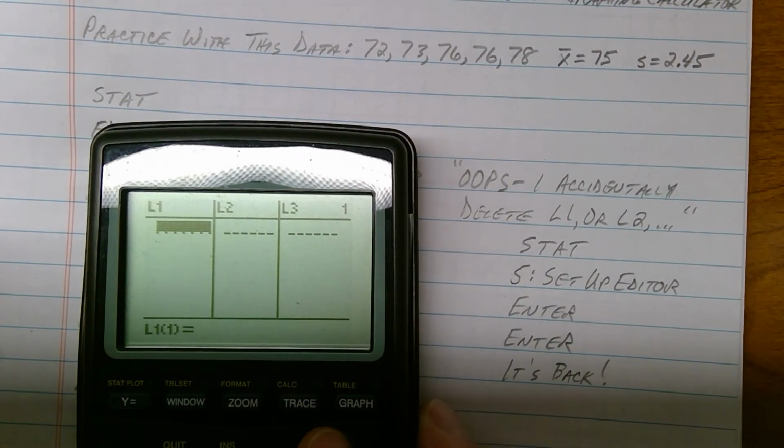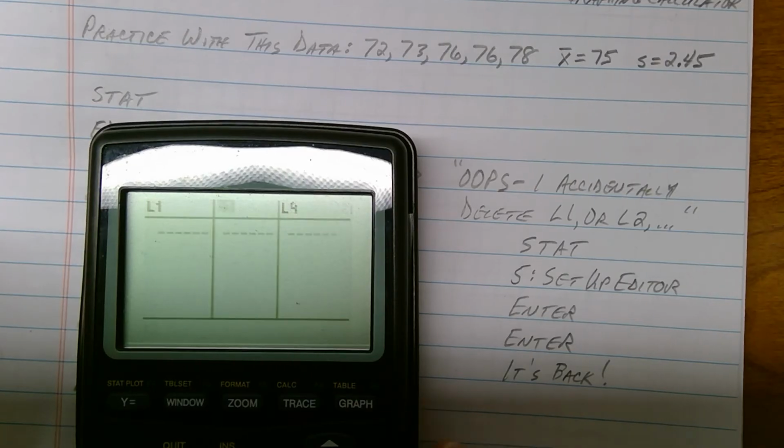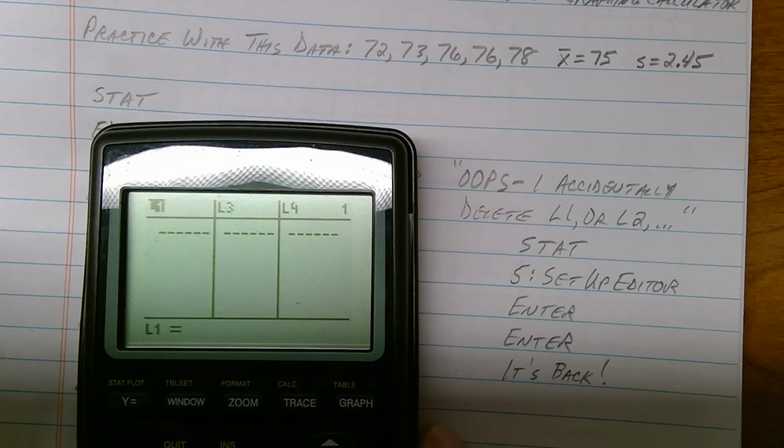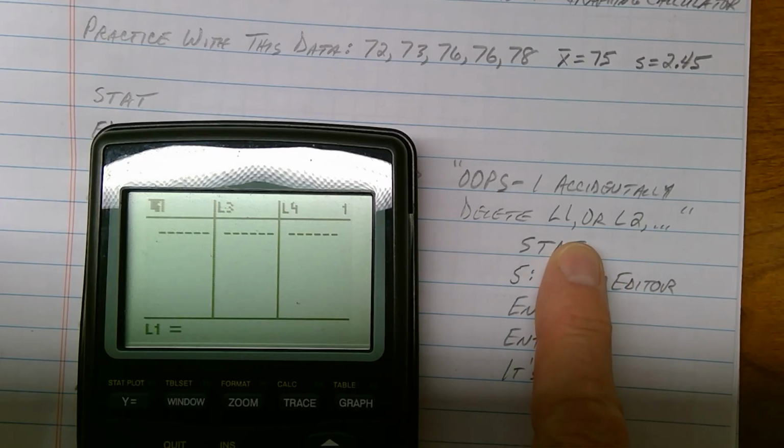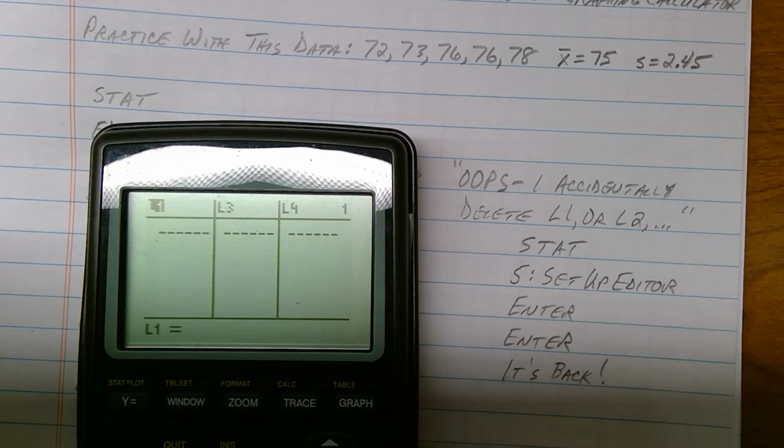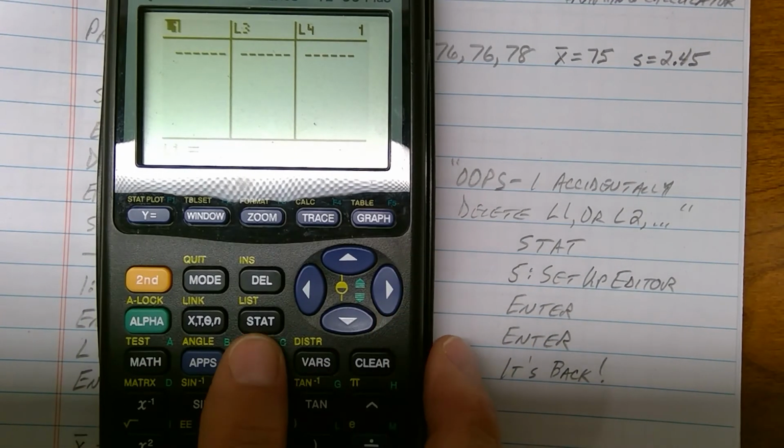But sometimes students get in a hurry and go up too high, where the title of the table is, and accidentally delete that. So you see my list 2 is gone. Well, that's a problem. We might need that list. So don't panic. If you accidentally delete a list, just start back over at Stat and go to Setup Editor, and it'll set the table back up again.